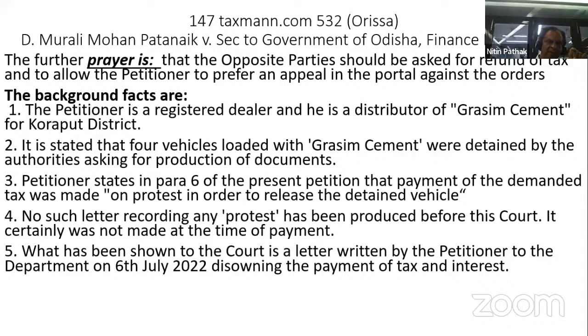What was the case? The petitioner is a registered dealer. He is a distributor of Grasim cement. It is stated that 4 vehicles of Grasim were detained by the authority, asking for the production of documents. The petitioner stated in para 6 of the present petition that the payment of the demanded tax was made under protest and the vehicles were released. He has made a full payment.